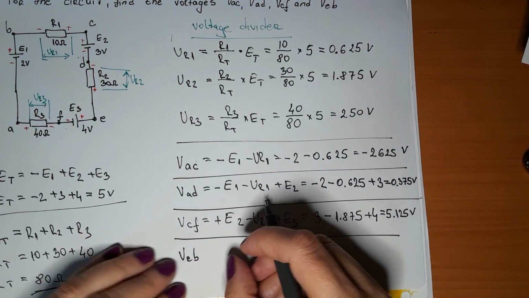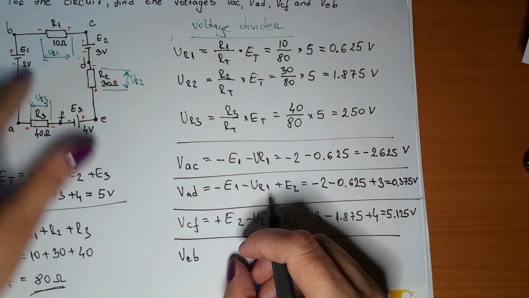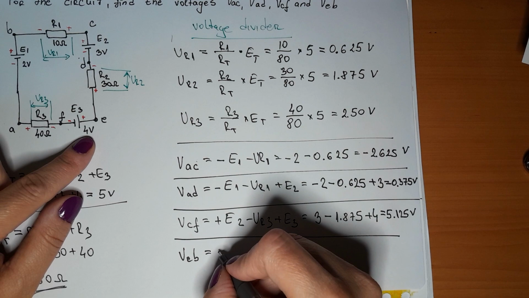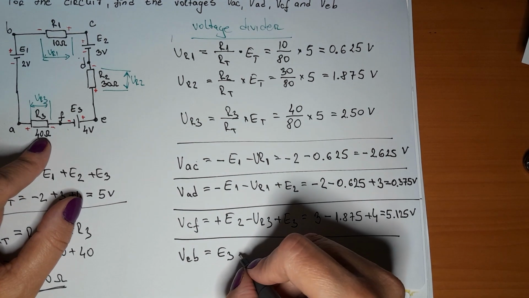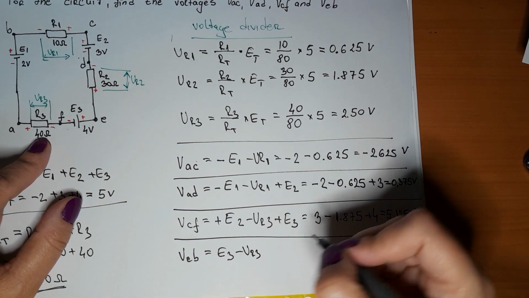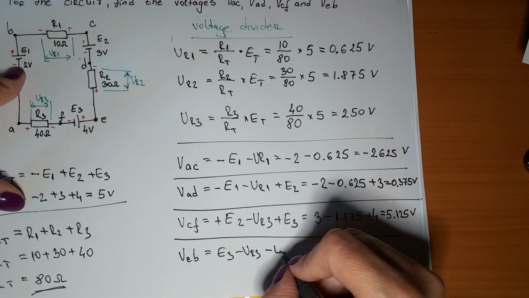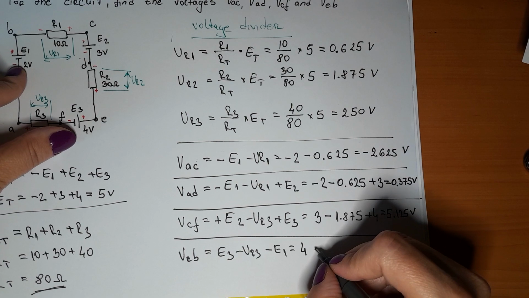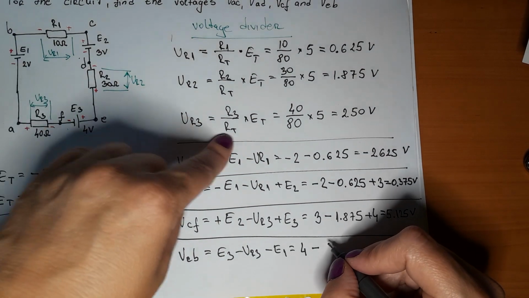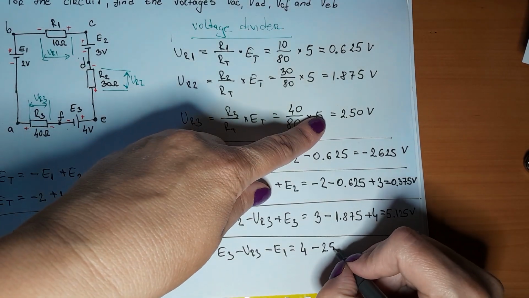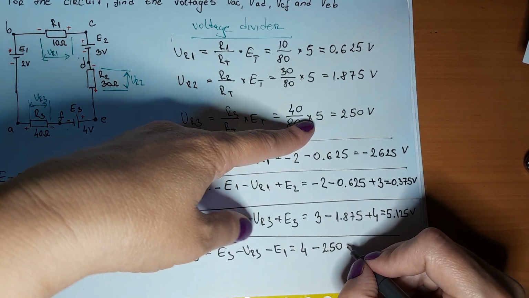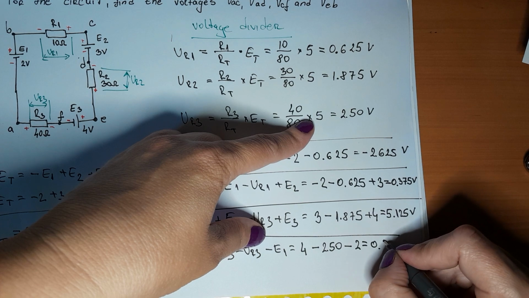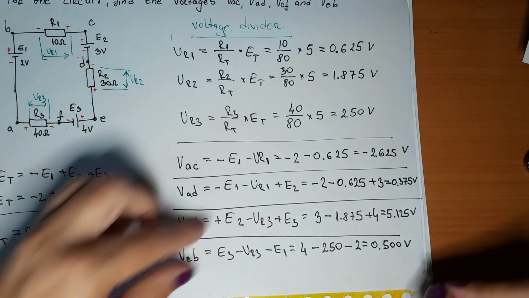And final but not least, VAB, so between A and B dots, so that we have, say, E3 minus VR3 minus E1, so we have 4 minus 2.50 and minus 2, and we will have 0.500 volts.